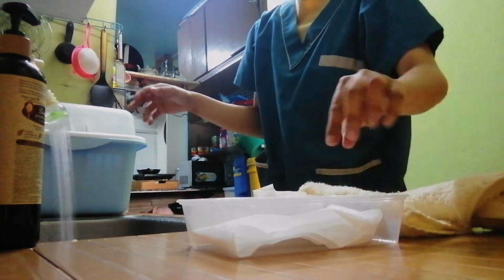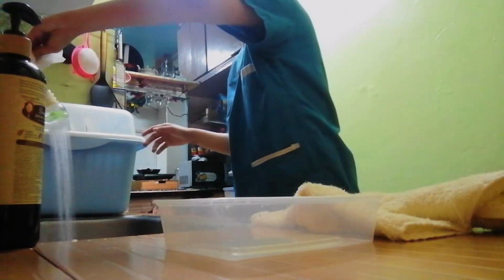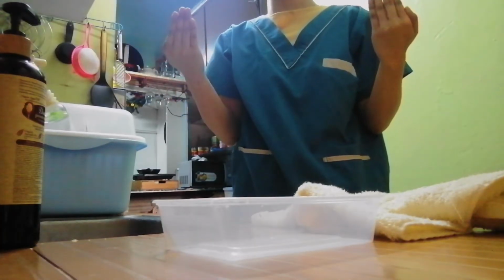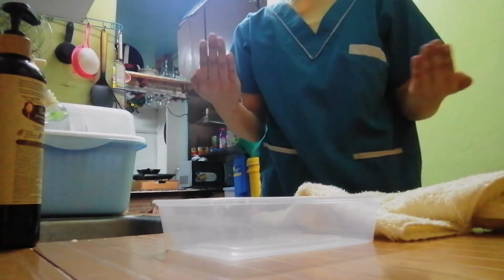I'll be using now the tissue to turn off the water. Clean hands are contaminated by a contaminated faucet, and dirty hands were used in turning on the faucet. So I use the tissue method.